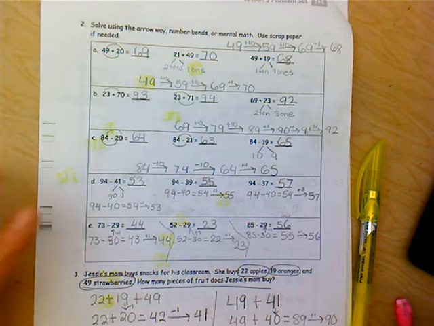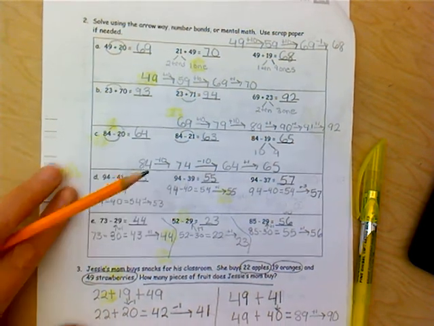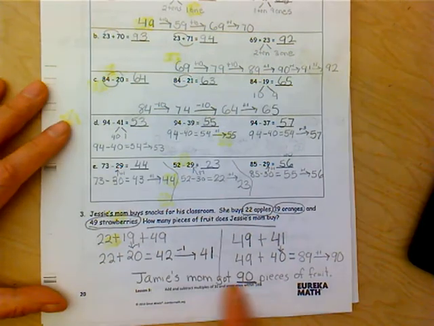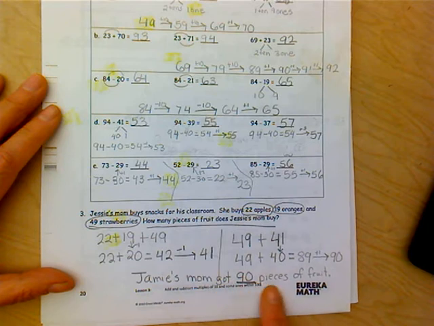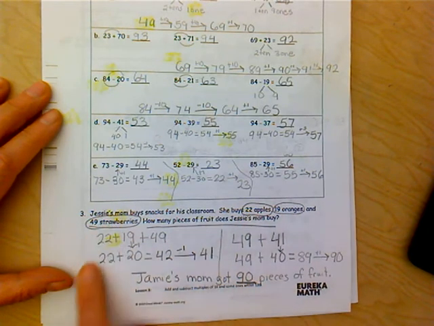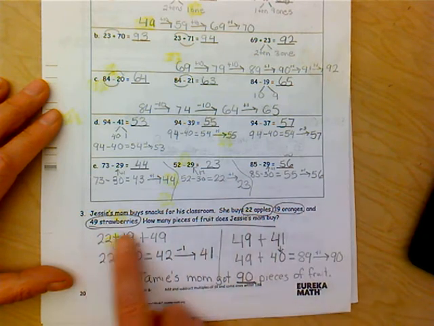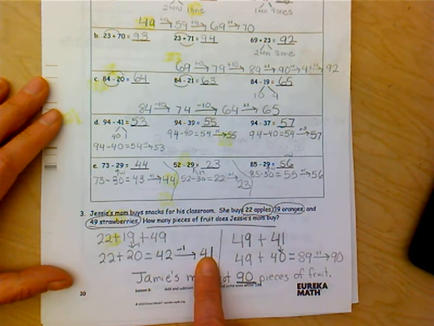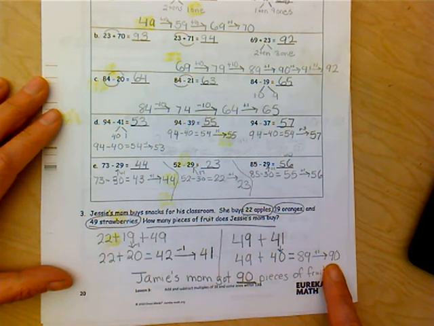So your final answer for number 3, I needed to write out my word response, which I didn't. Jamie's mom got 90 pieces of fruit when I added 22, 19, and 49. And you can see that I used methods that we have been talking about in order to be able to come up with that. I started by adding 22 and 19 together and came up with 41. And then I took 41 and I added that to 49, coming up with 90.